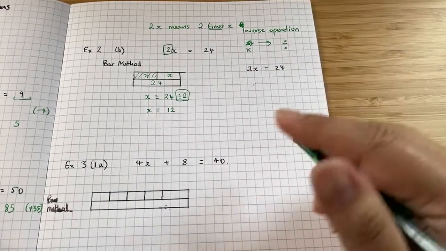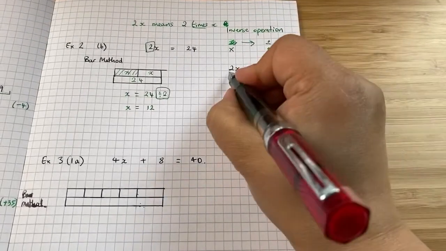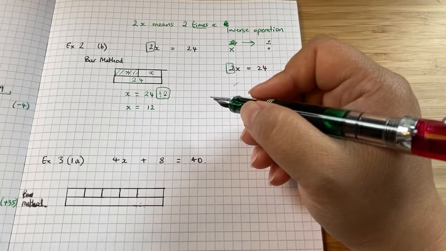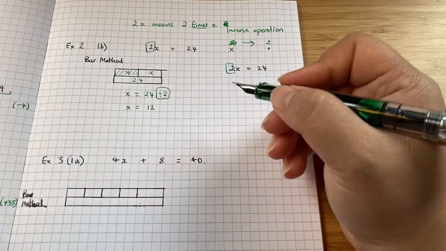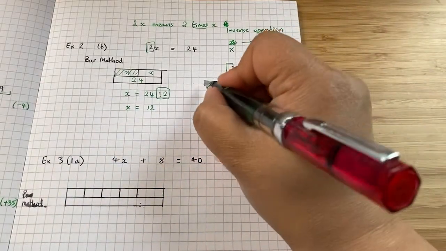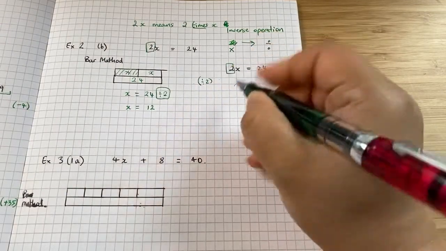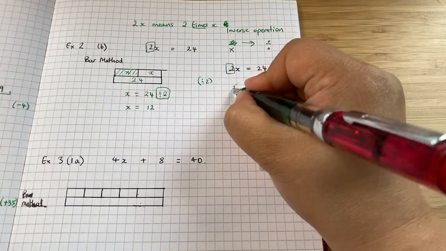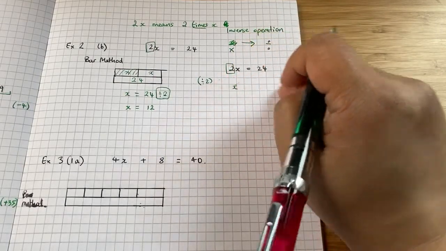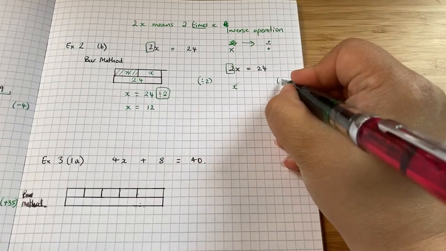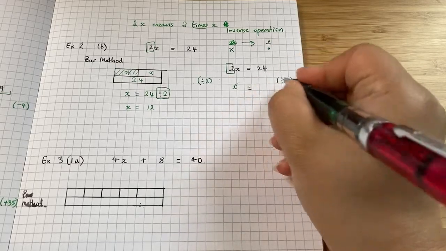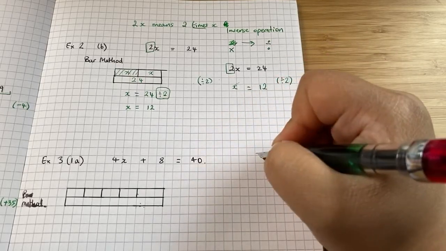Now, if you want to do the balancing method, same thing. We want to get rid of this 2. We want to make it not 0 this time, but actually 1. We don't want 2 x's, we want 1x. So the opposite of timesing by 2, or the inverse of timesing by 2, is to divide by 2. 2 divided by 2 is 1. So 1x. Remember, you don't need to write a 1 in the front. It's the same as x on its own. But because it's the balancing method, I want to divide both sides by 2. So 24 divided by 2 is 12.